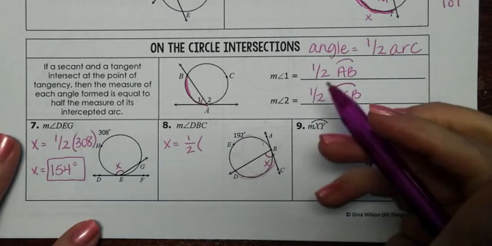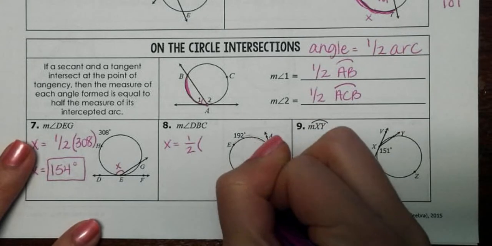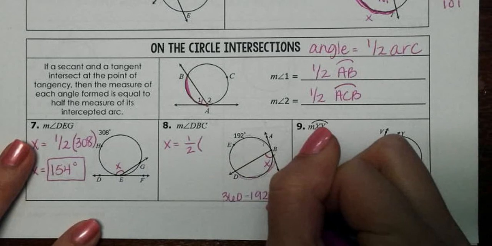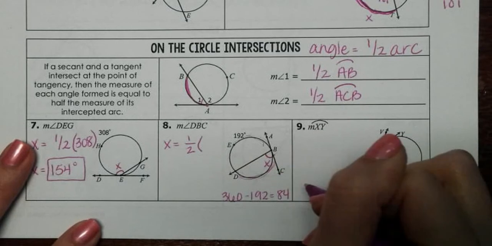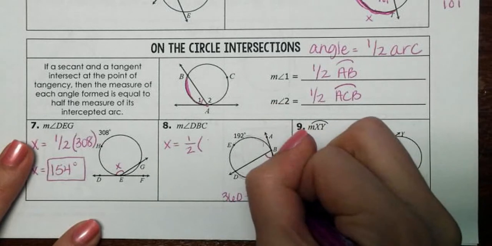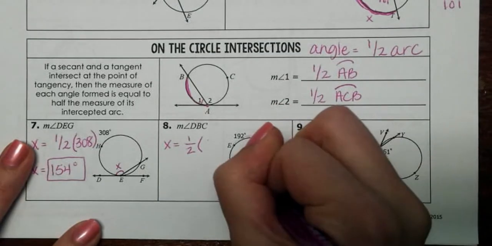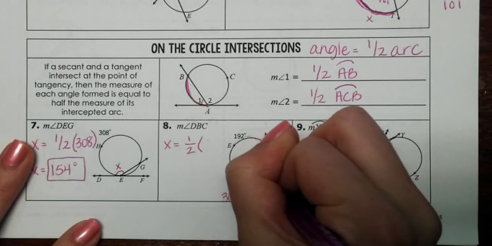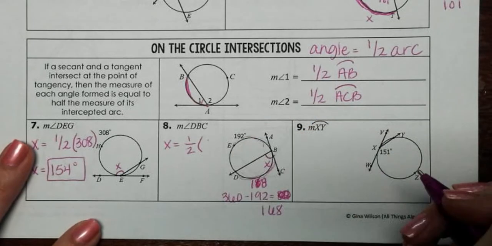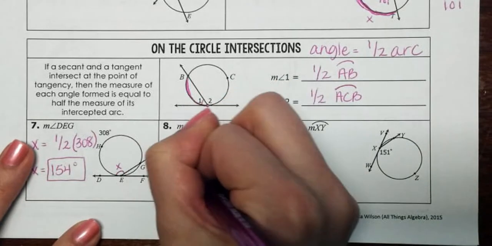So I could find this arc by taking 360 minus 192. I'm sorry, not 84, but 168. So I have to take half of 168, and I would get 84.